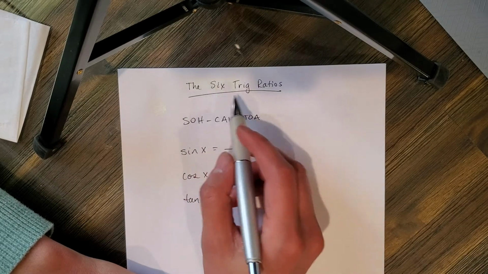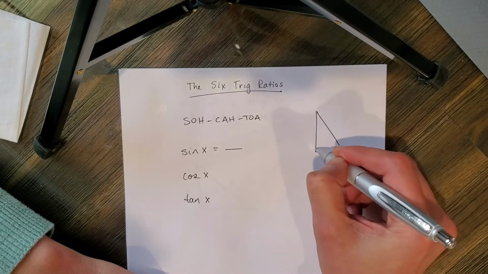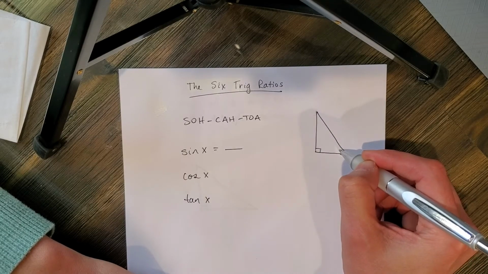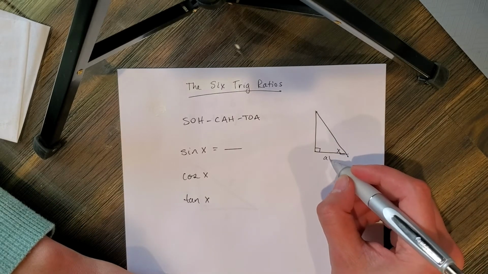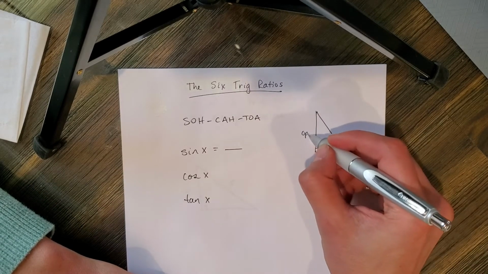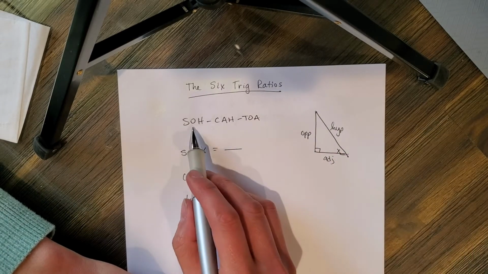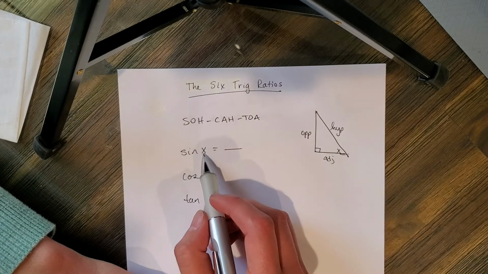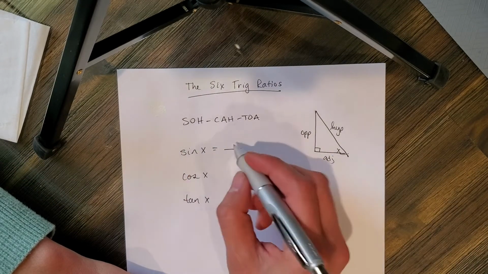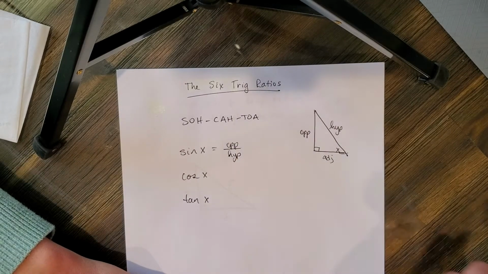Well, we're talking about a right triangle here. And so if we have a right triangle, and let's say x is right there, that's our angle that we're interested in, then this becomes adjacent, this becomes opposite, and this becomes hypotenuse, right? Which is where we get the SOHCAHTOA from. And so notice here, the sine would be SOH, opposite over hypotenuse. So it's a ratio, it's a fraction.